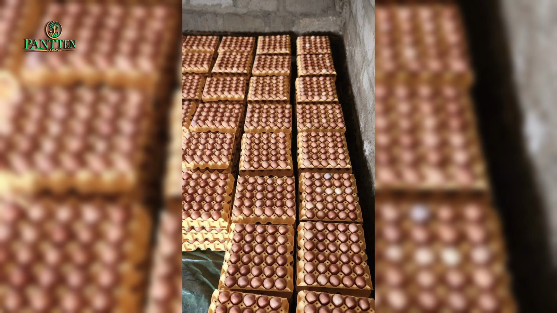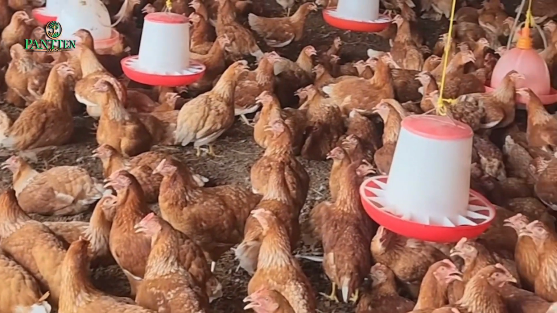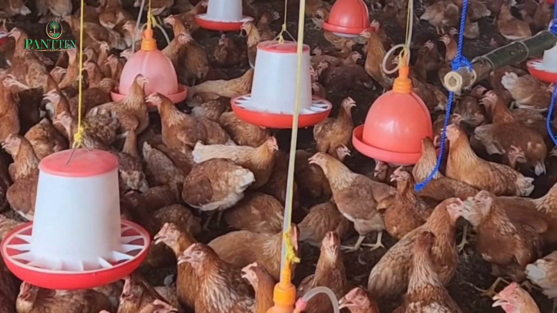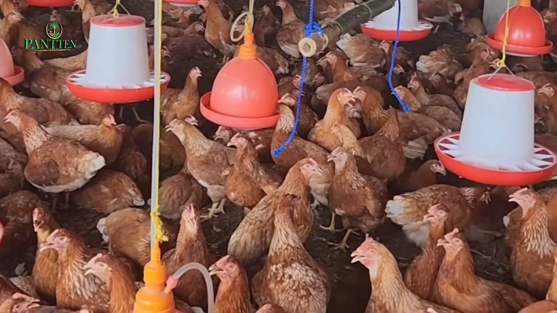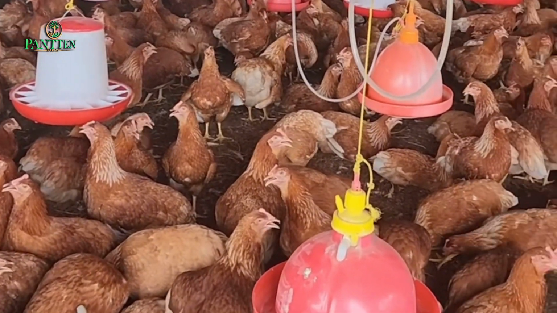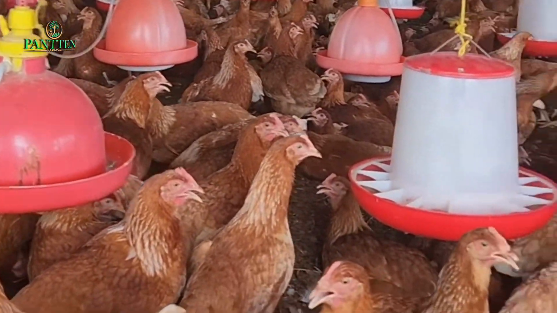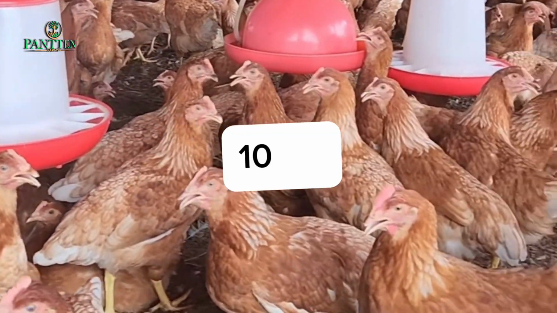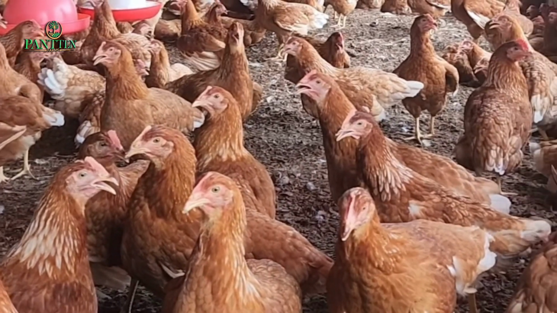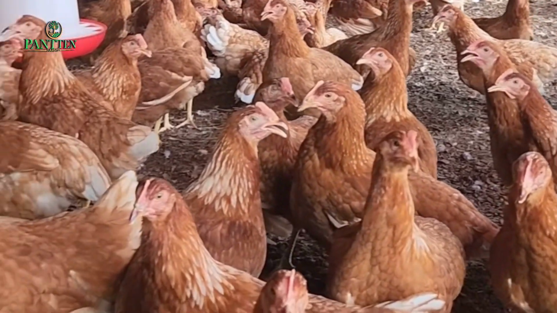Easiest way to work out how many eggs your chickens have laid in over a week. So first of all, you want to know how many chickens you have in total, hence why I say always document. So you write down the number of chickens that you have, and then you multiply it by the number of days. So let's say you have 10 chickens, so then you multiply 10 times 7, which will give you 70. So then you're expecting 70 eggs by the end of the week.